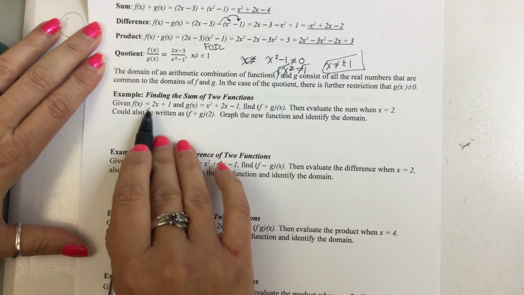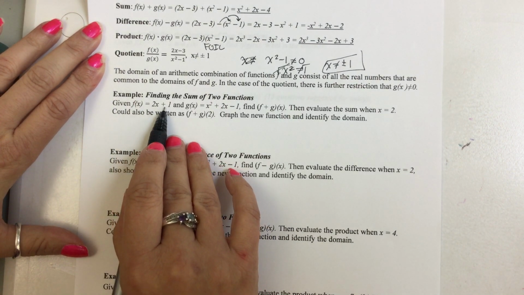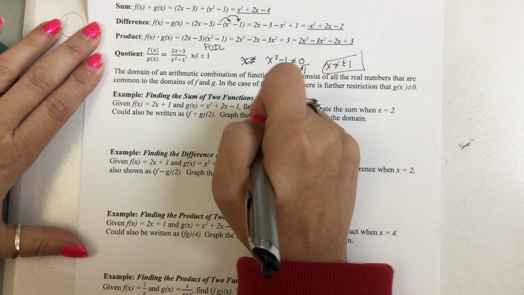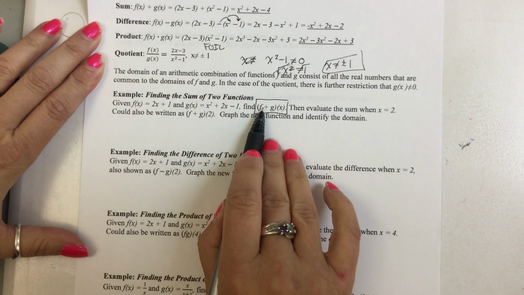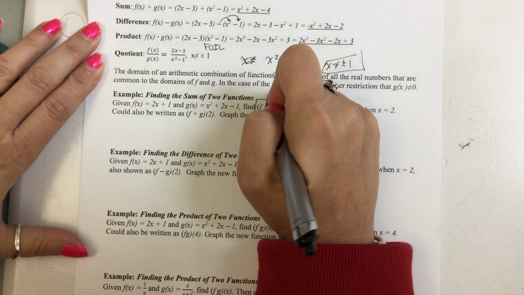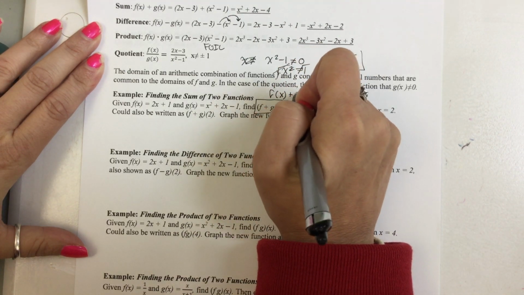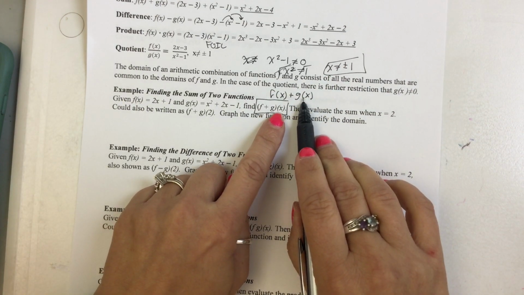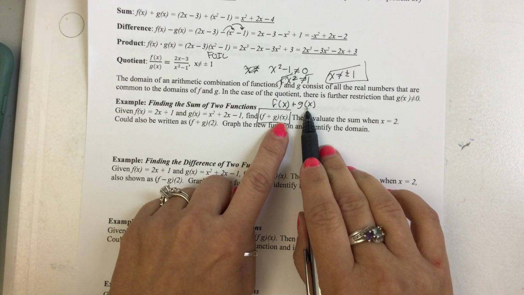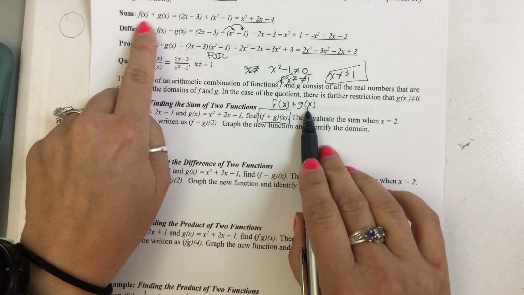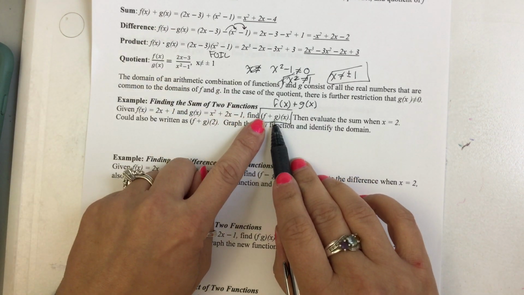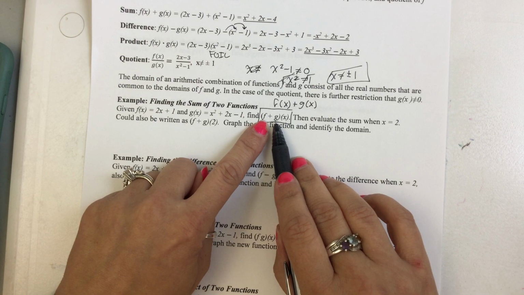So given f of x is 2x plus 1 and g of x is x squared plus 2x minus 1, they want us to find f plus g. Now notice this is just another notation from the way that they showed it above. These two things mean the exact same thing. I wanted to make sure in the notes that you saw you're just adding f and g. Here, same thing. You're just adding f and g.